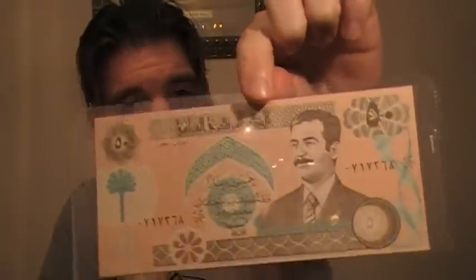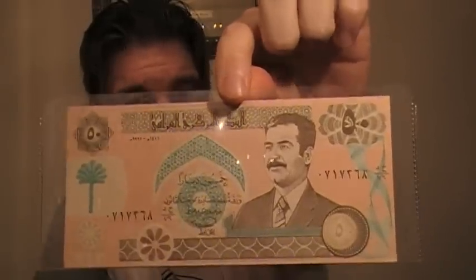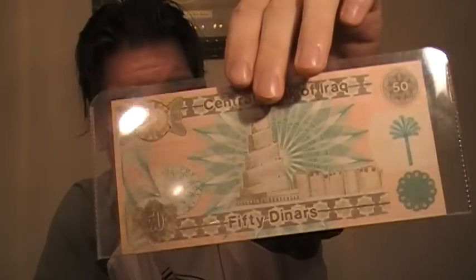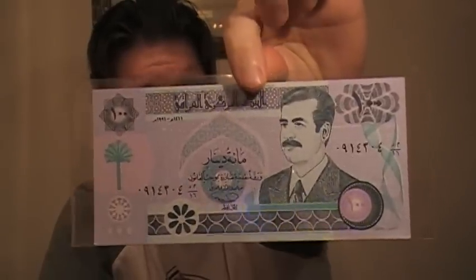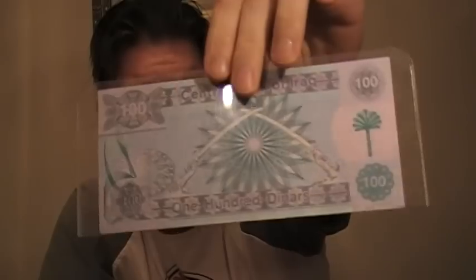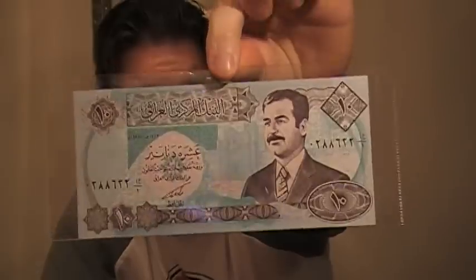Some examples of Saddam dinars are a 50 dinar banknote from 1991. Okay, and right here you have a 100 dinar banknote from also 1991. And right here you have a 10 dinar banknote from 1992.